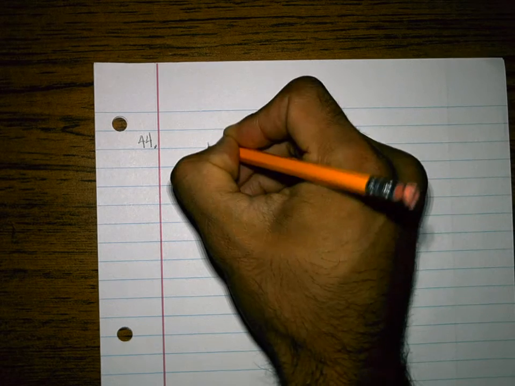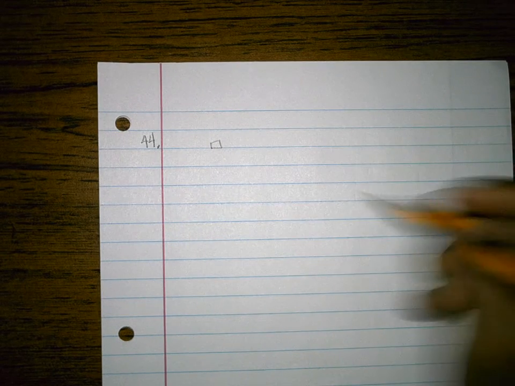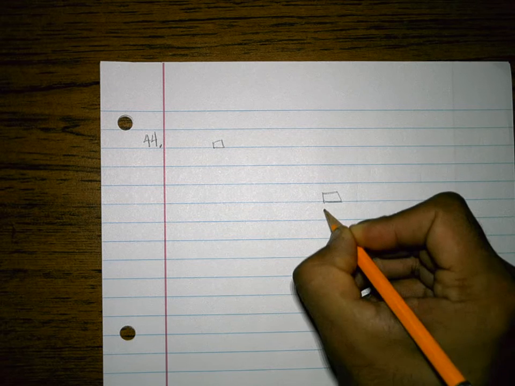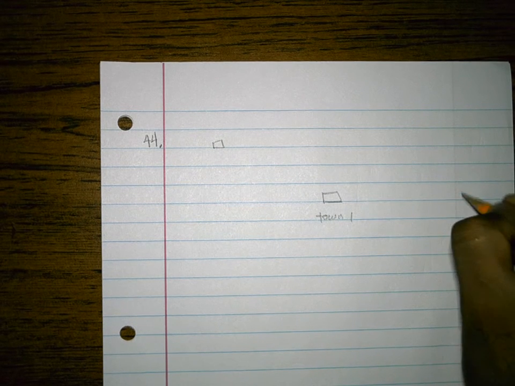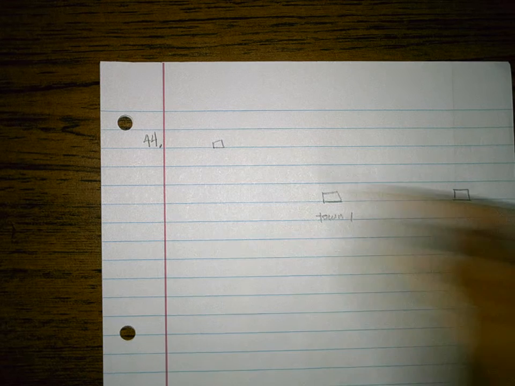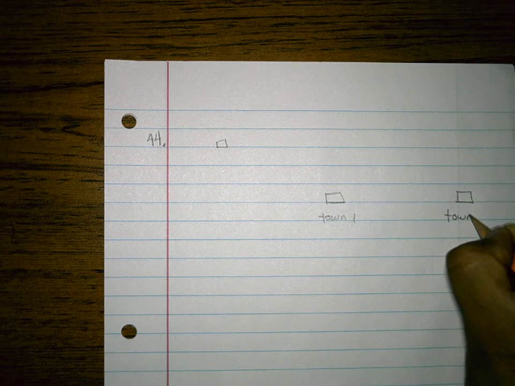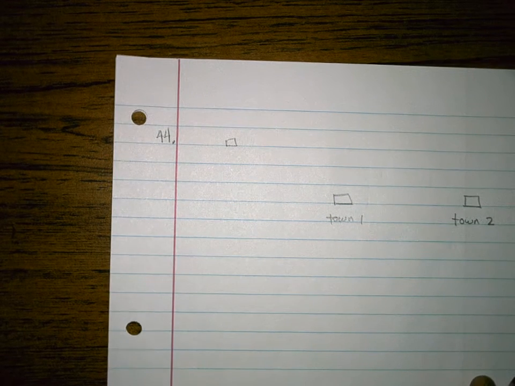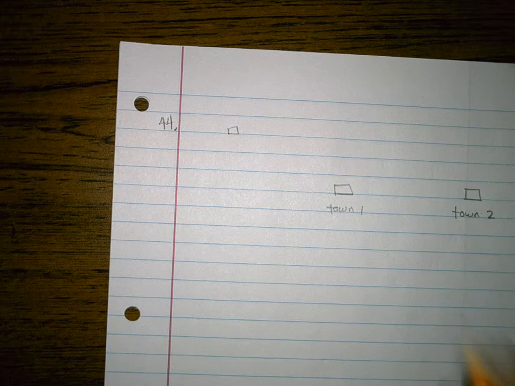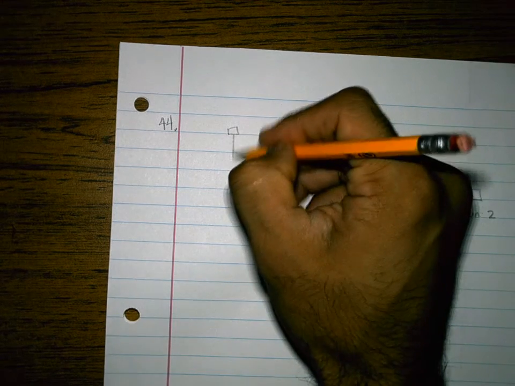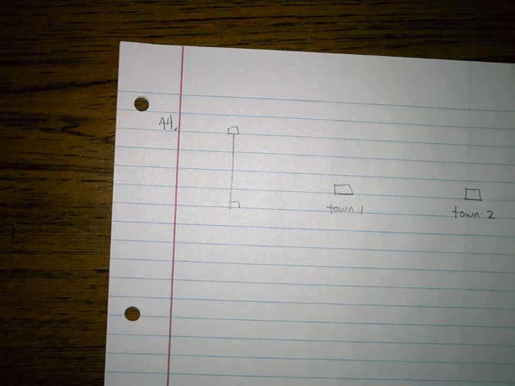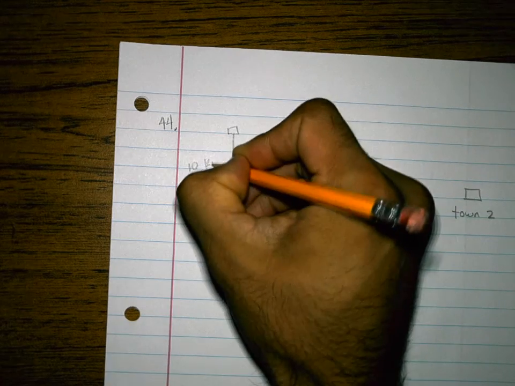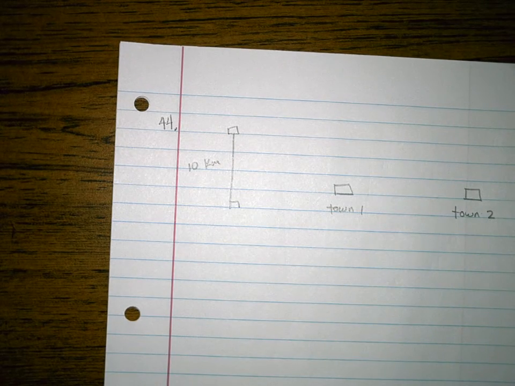So here's my plane right there. I have a town here, call it town 1. And I have another one over here. They tell me they're east, so it's this direction. I'll call this town 2. And they have a diagram in the book. Basically, if I go straight down, that's my 90 degrees right there. If I go straight down, that's 10 kilometers. Oops, I went too far.